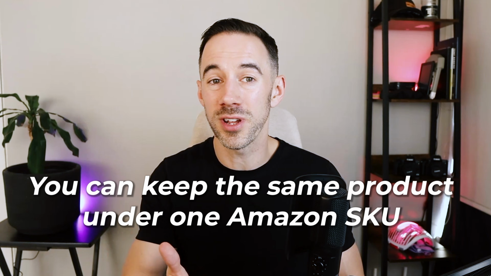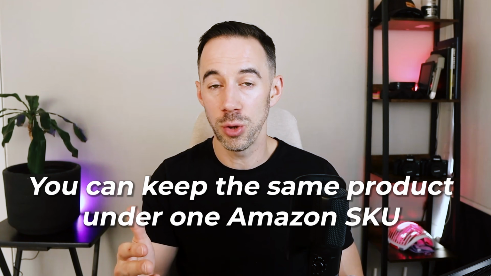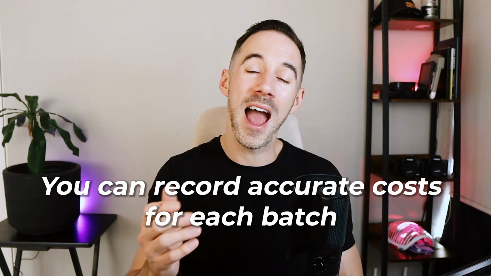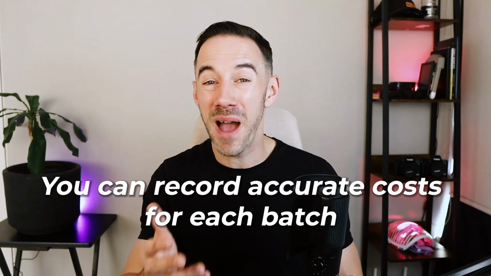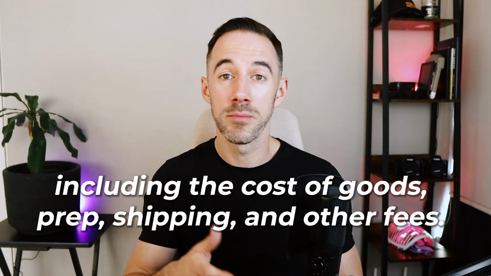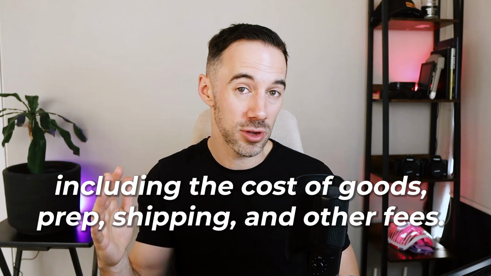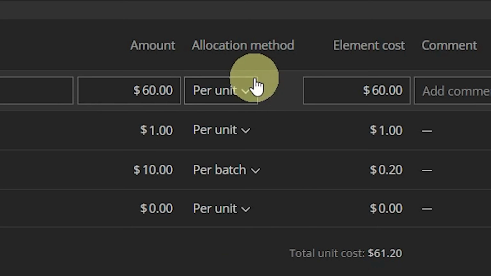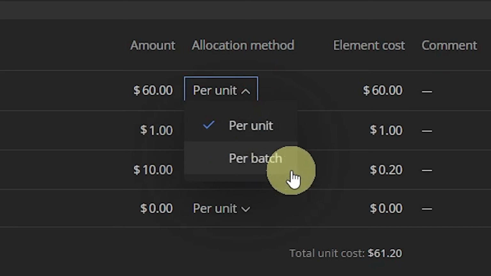Now, this system offers two advantages. First, we can keep the same product under one Amazon SKU. And second, we can record accurate costs for each batch, including the cost of goods, prep, shipping, and any other costs we want to associate with them. And that can be on a per unit level or even per batch level. And we can attribute those costs for a specific number of units based on that first in, first out method.